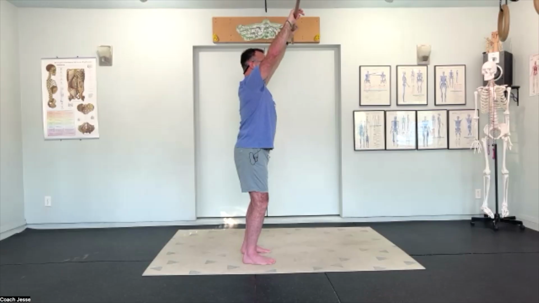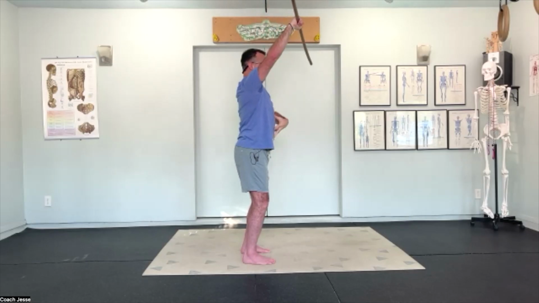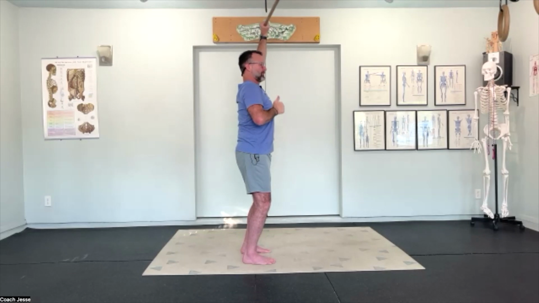We're going to do 10 nice slow reps. Inhale forward, exhale as we pull those elbows back lightly. Again, I want to make sure that we're scooping as we pull so that we feel that rib drop as opposed to lift.